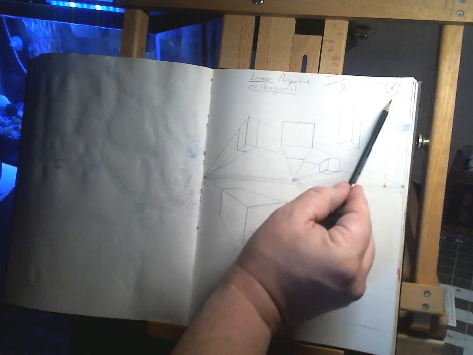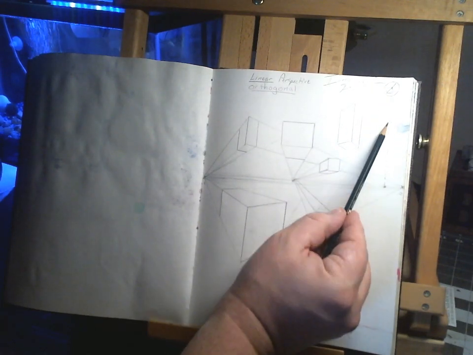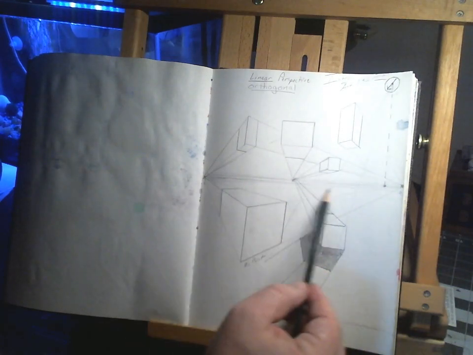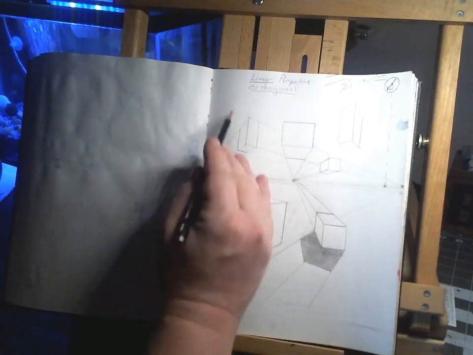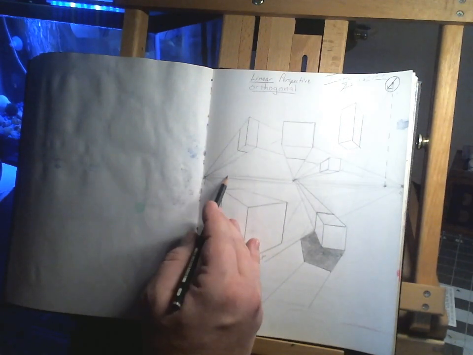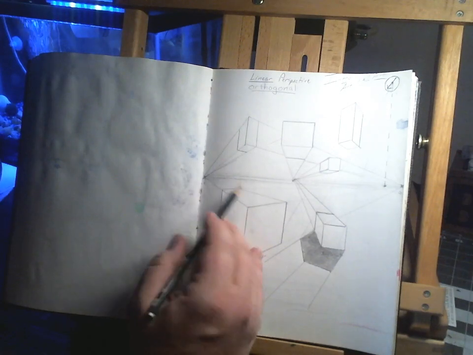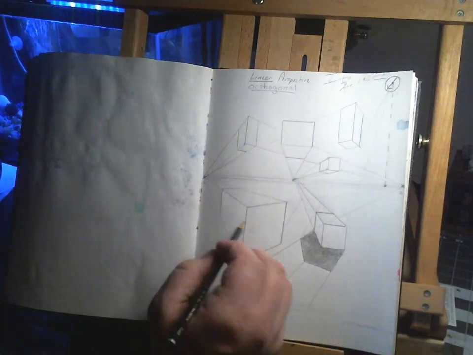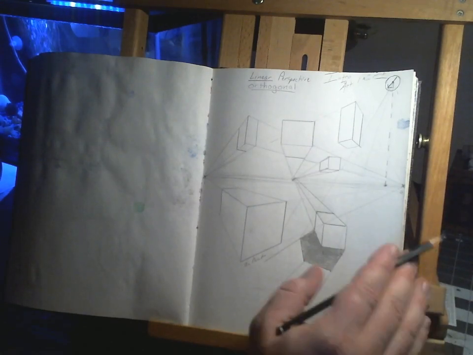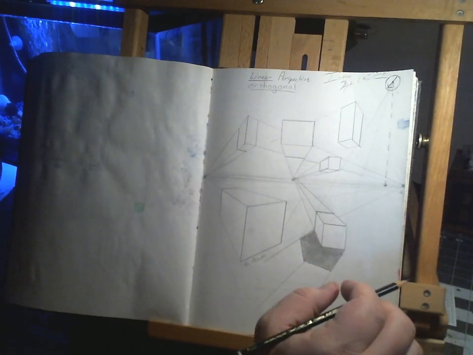We use a point directly below the light source that lives somewhere on this horizon line. If the light source was over here, we drop a little plumb bob down and we'd mark it here, and we'd use that point of light origin to determine the length of our shadow, the direction of our shadows.